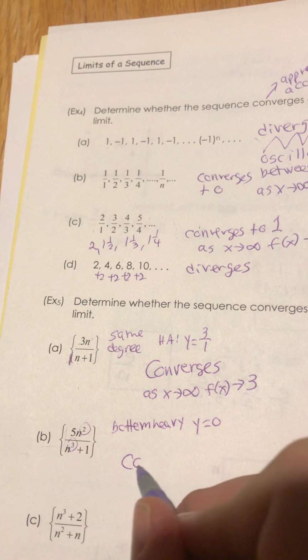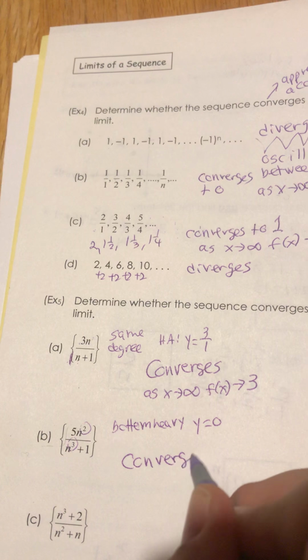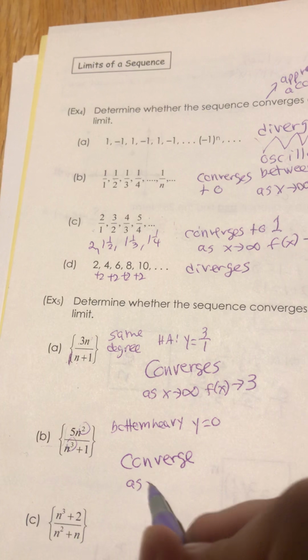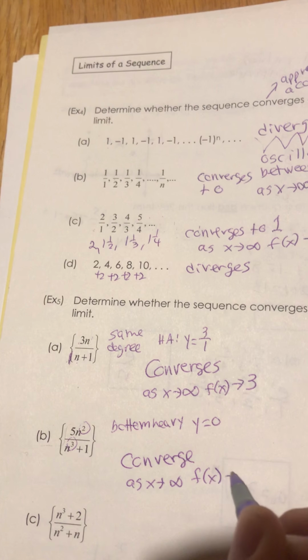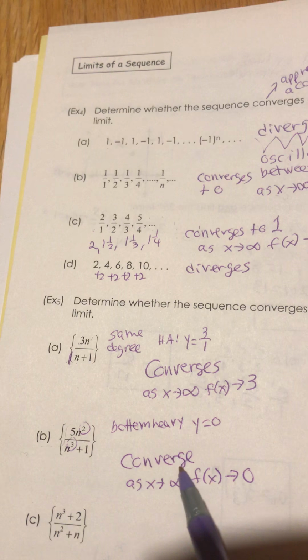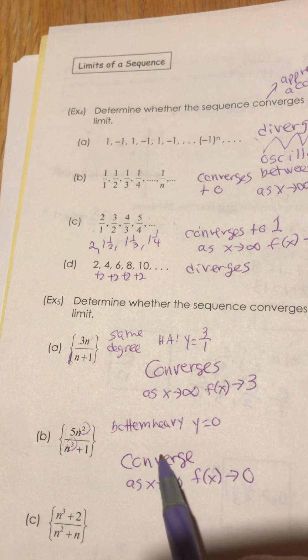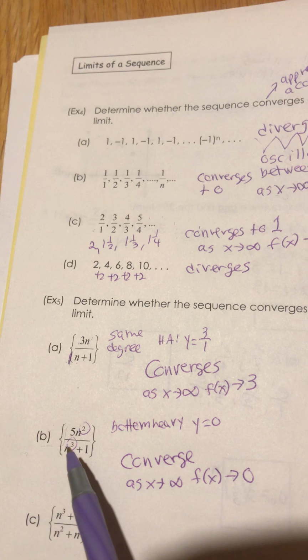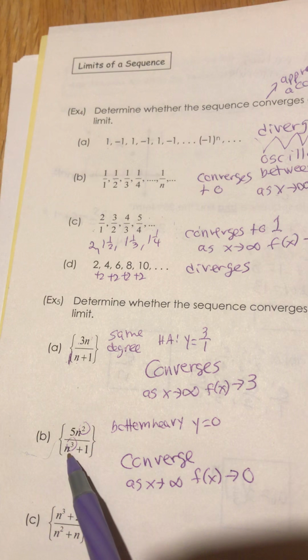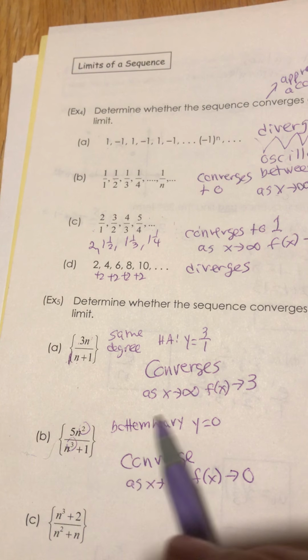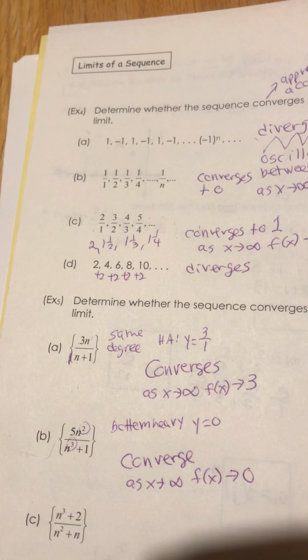So this is going to converge, and in limit notation, as x approaches infinity, f of x is going to approach 0. Again, if you wanted to test this out, you'd put 1 in for the first term, simplify, 2 in for the second term, simplify, 3 in for the third term, simplify, and keep on going. And you will see that they're getting closer and closer to 0, as we noticed from the patterns from above.